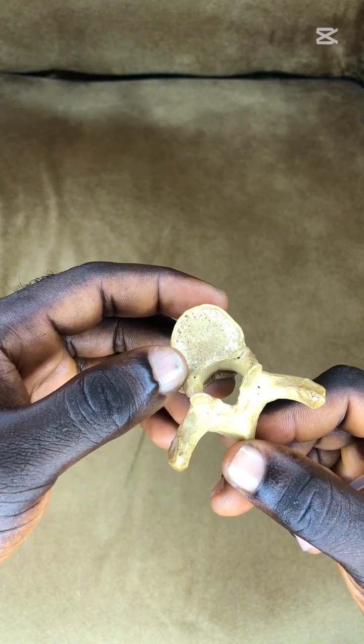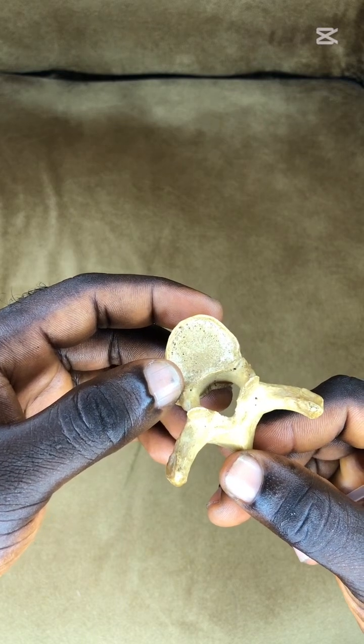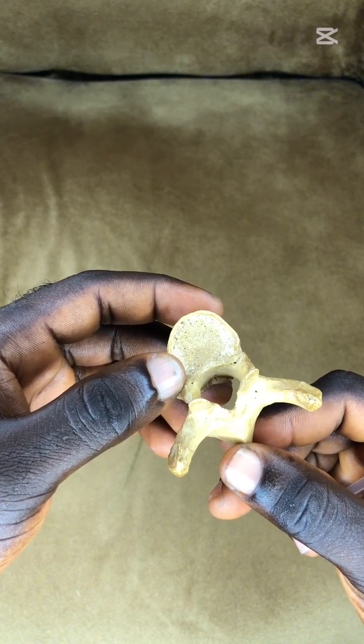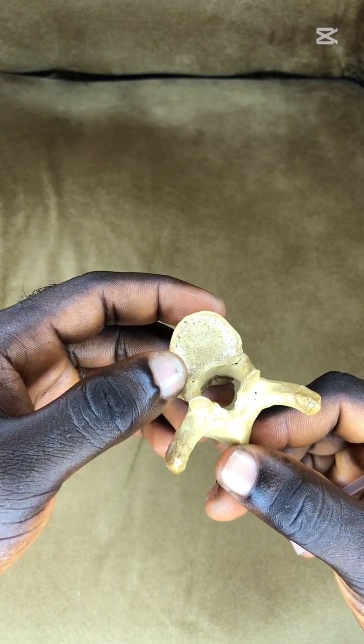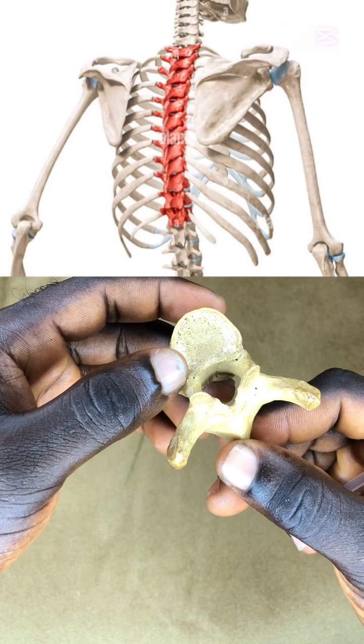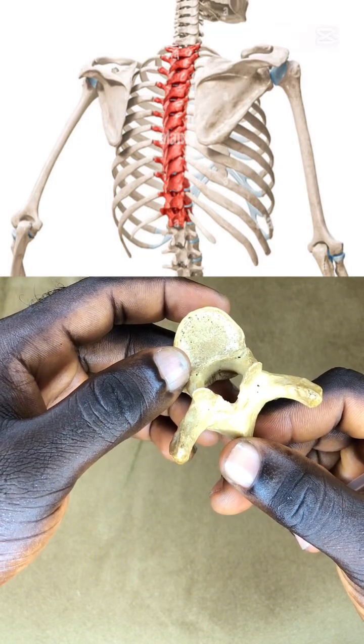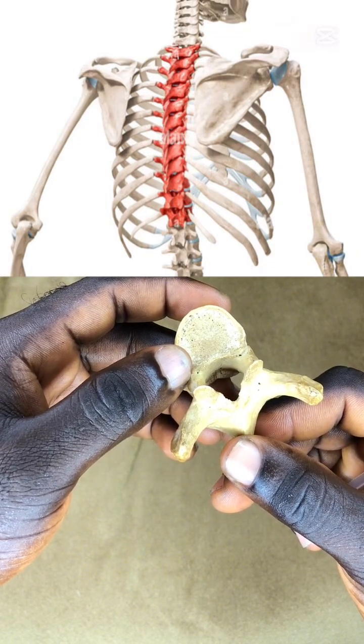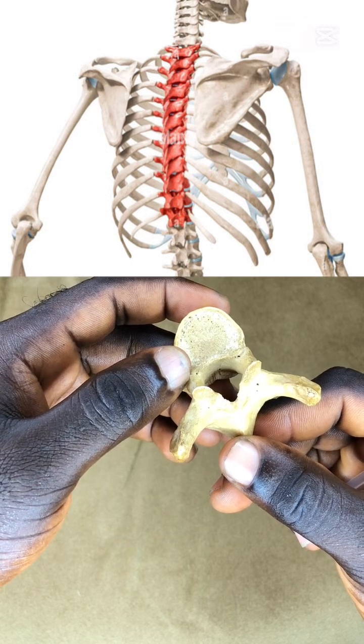It is located between the cervical vertebra and the lumbar vertebra. That is where it is located.